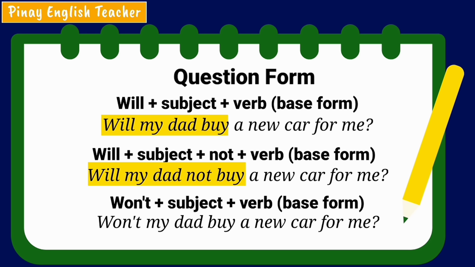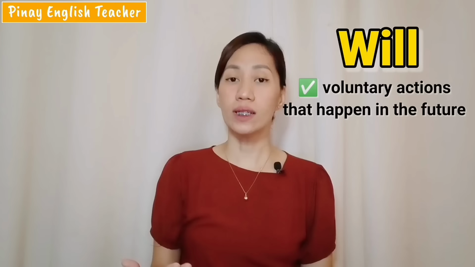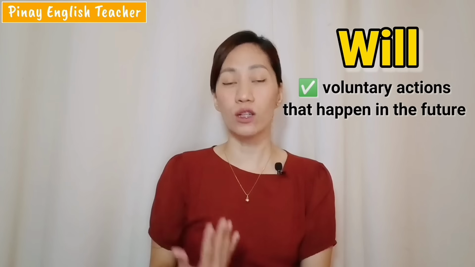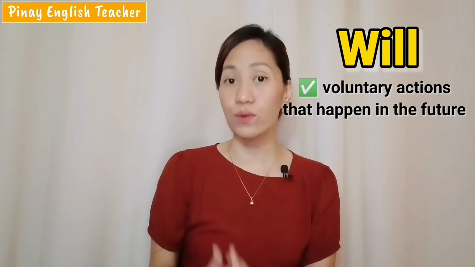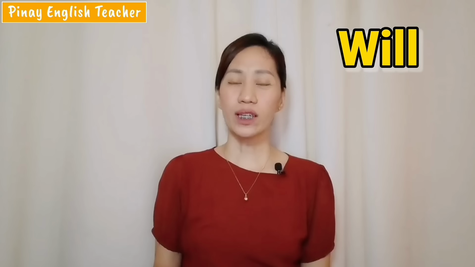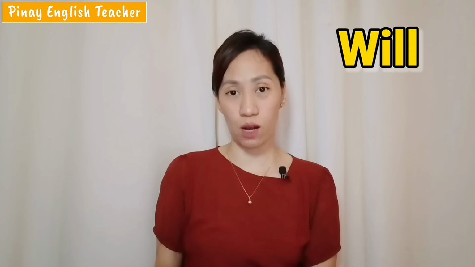Pwede nyo ring i-contract or i-shorten yung will not. Won't plus the subject plus a verb in its base form. For example, won't my dad buy a new car for me? So yun, will is used for talking about voluntary actions or things that we are willing to do in the future. Will can also be used when we're talking about promises.